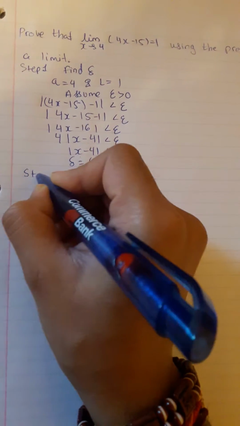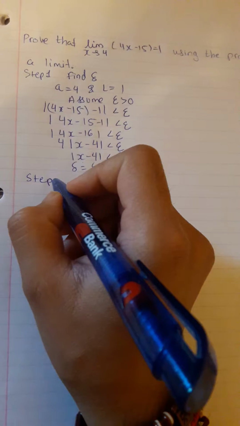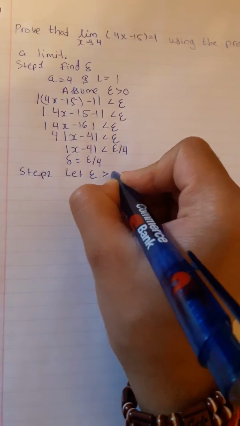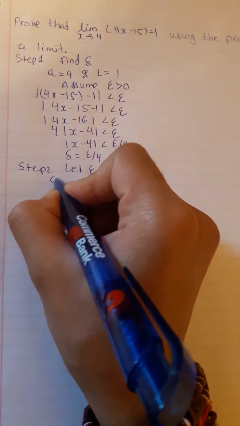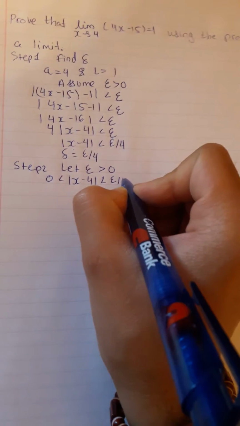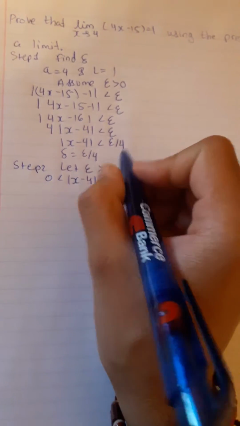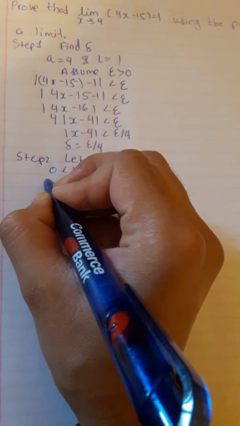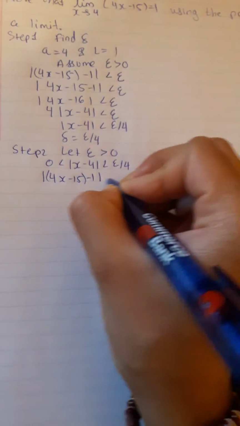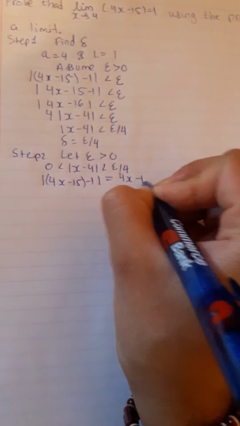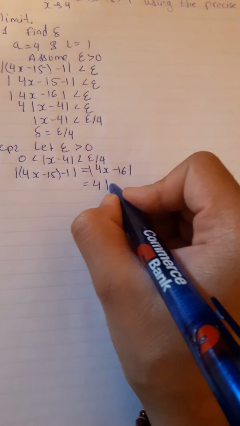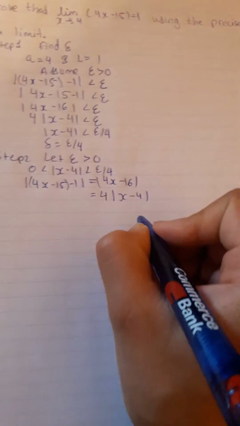Now step 2 is where we actually write out the proof. So we're going to let epsilon be greater than 0. We're going to assume that 0 is less than |x minus 4|, which is less than epsilon over 4. So this can also be written as |4x minus 15 minus 1| equals |4x minus 16|, which has 4 as a common factor, so it's left with 4|x minus 4|.